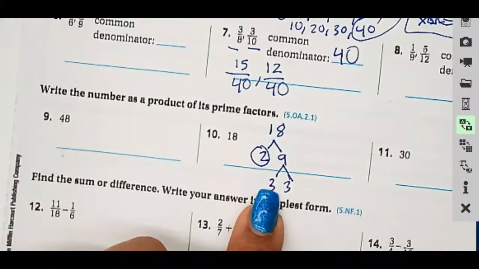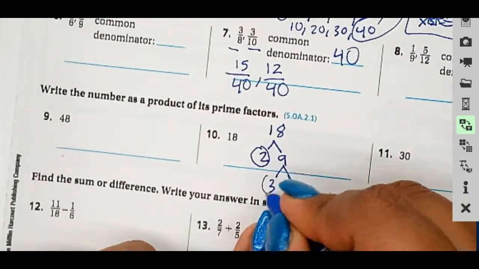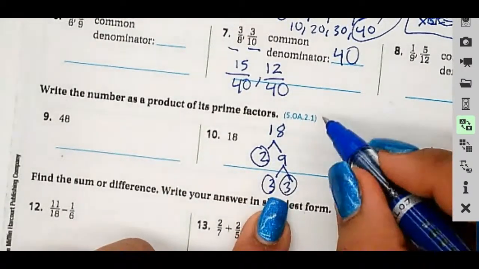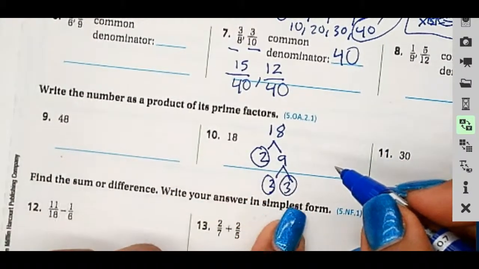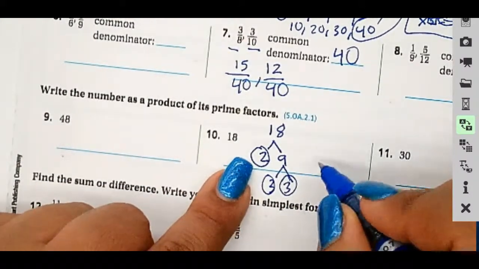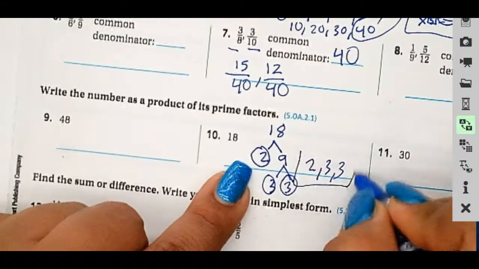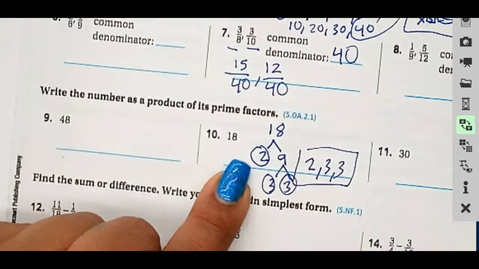Can you break the 3 down now? No, right? That's a prime number because the only way that you could get 3 as a product is by multiplying 1 times 3. So go ahead and circle that number. And I already broke the last number down. So my prime factors would be 2, 3, and 3. So that would be my answer.